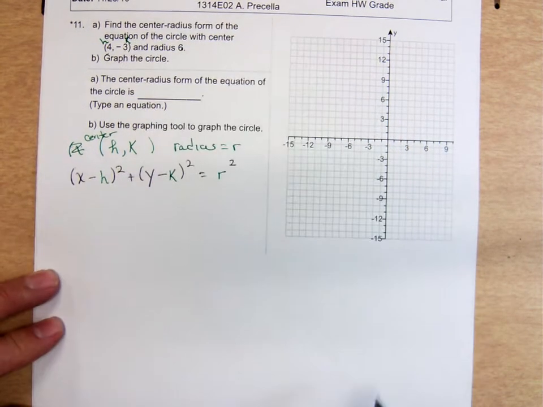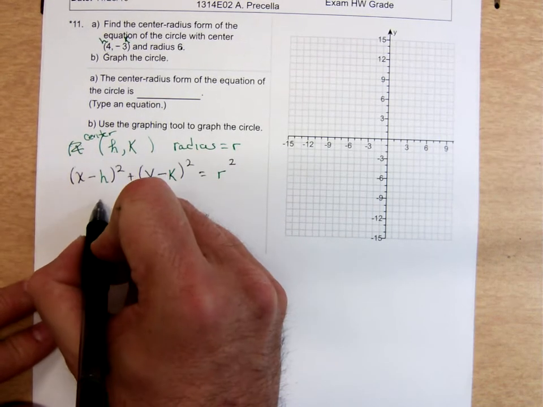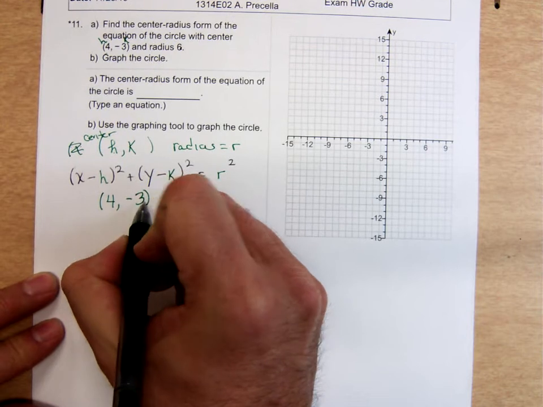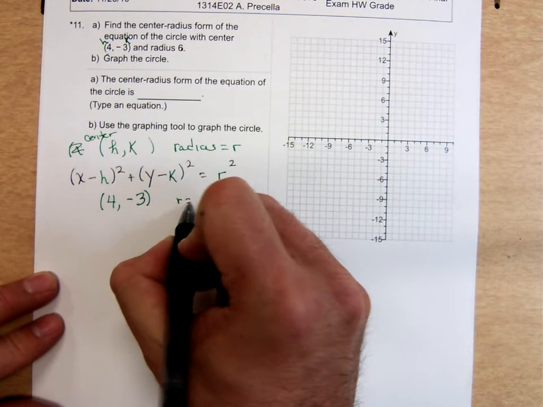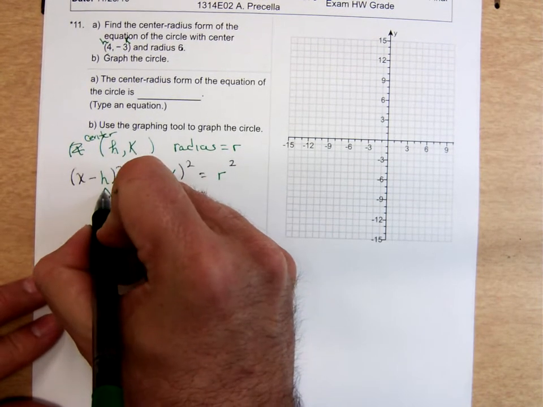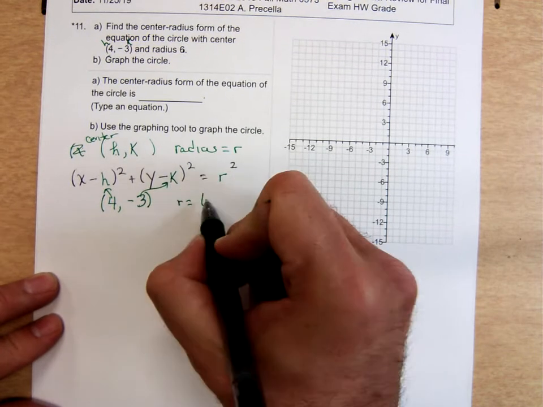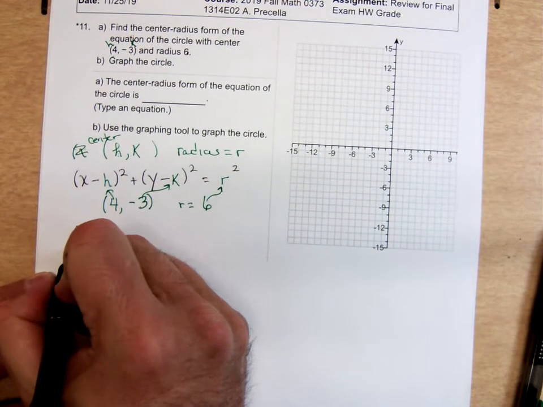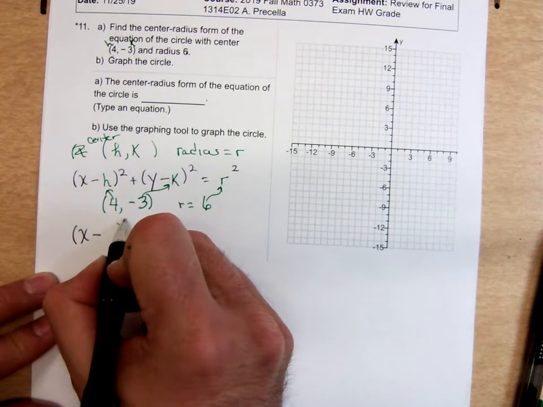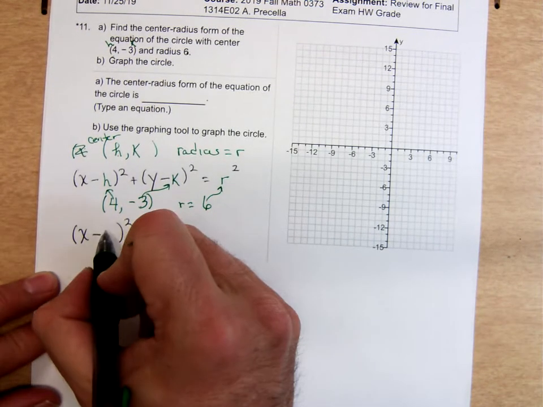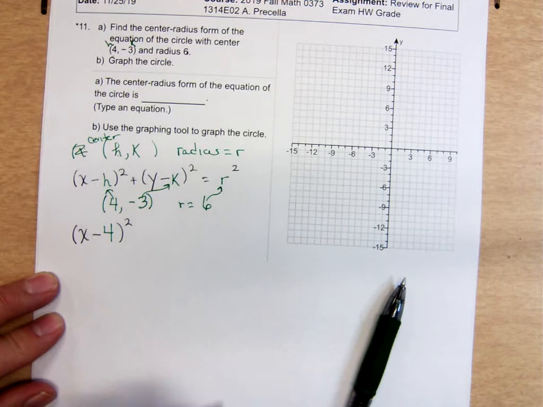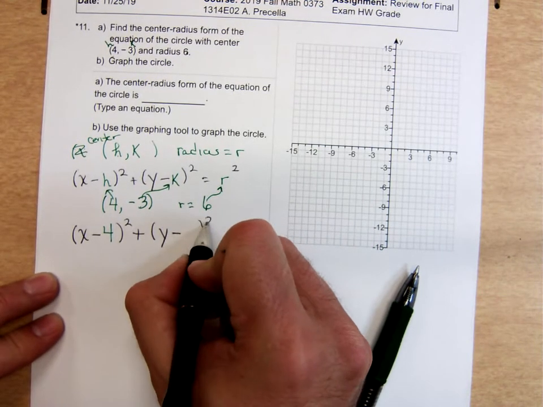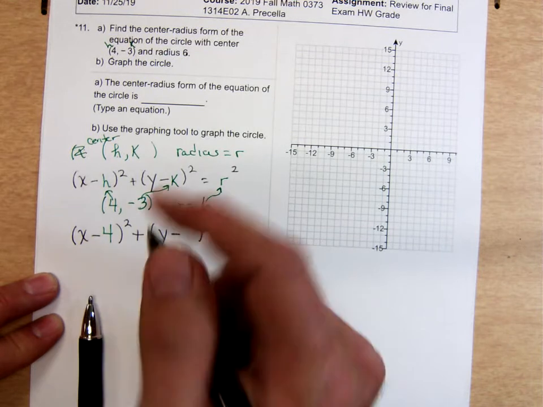So I'm plugging in, in place of the h, I'm putting a 4. In place of the k, I'm putting a -3. In place of the r, I'm putting a 6. Watch out for the minus and negative. We have x minus green 4 squared plus y minus k is a -3.